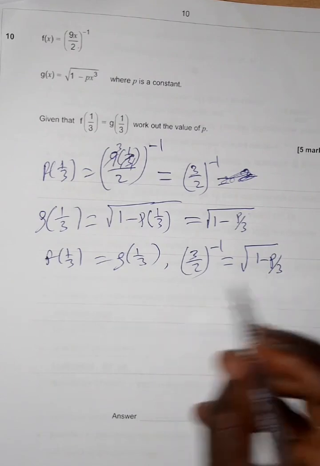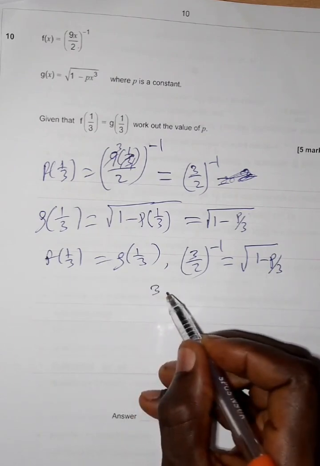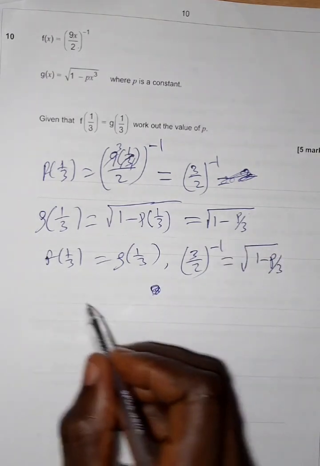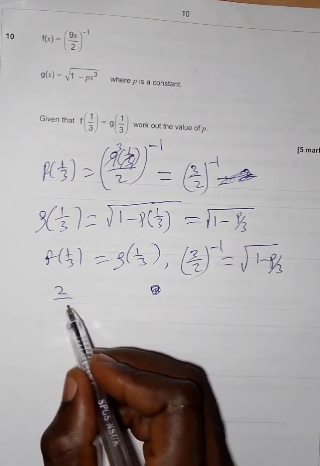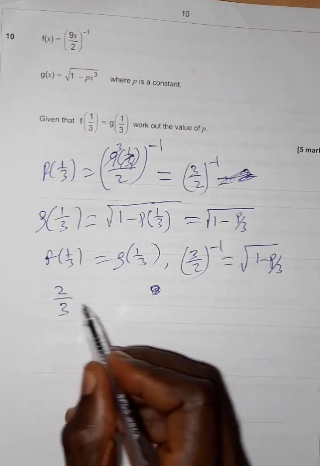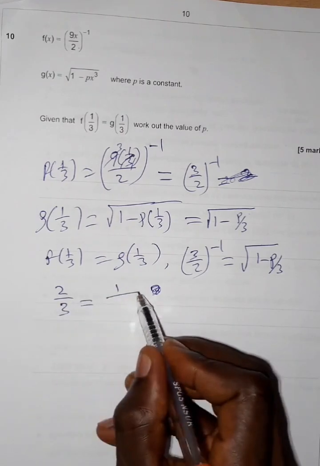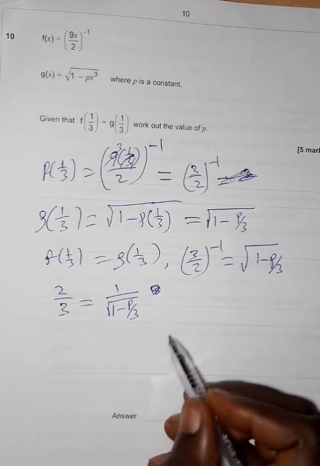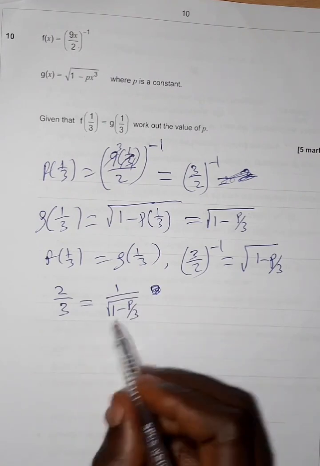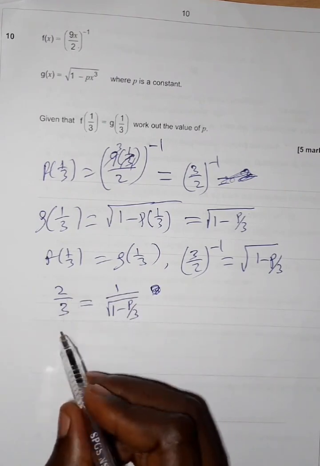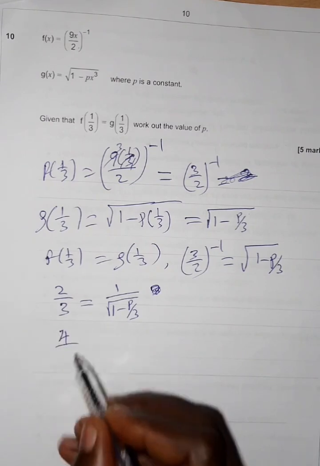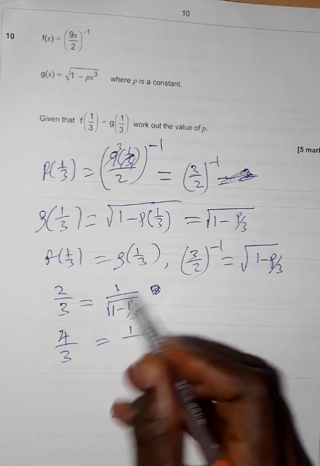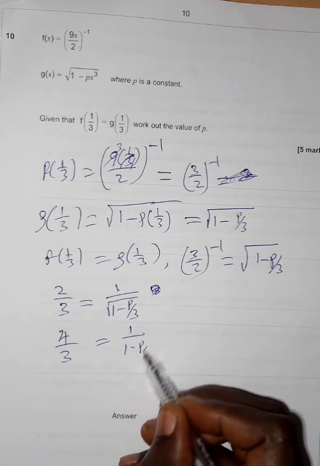We reciprocate this, and we have 2 all over 3 equal to 1 all over the square root of 1 minus p over 3. So we can now square both sides. When we square both sides here, we will have 4 all over 9 equals the square of 1, which is 1, and when you square this one, it will go 1 minus p over 3.